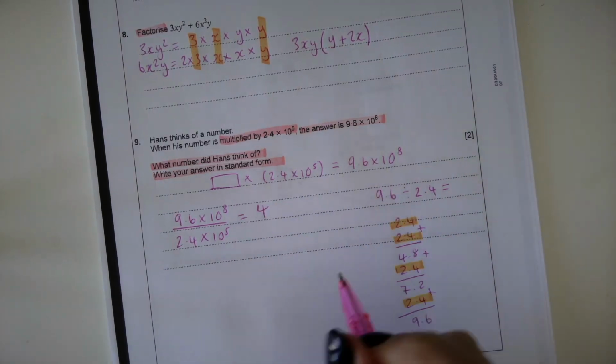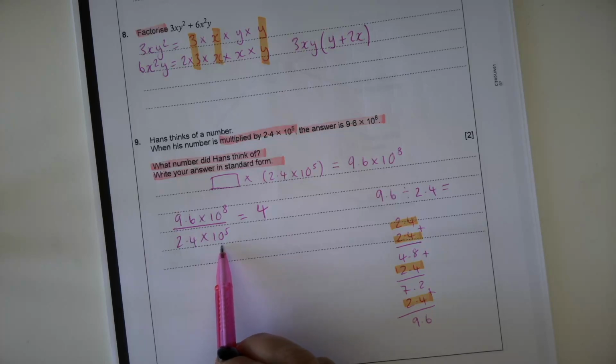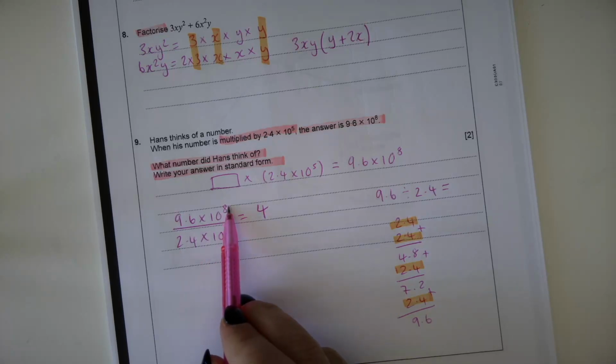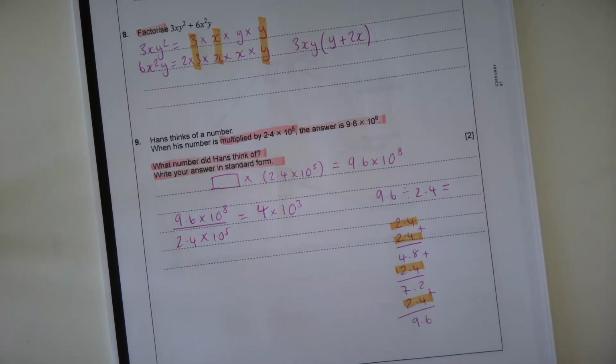So we have 4, but then we've got 10 to the power of 8 divided by 10 to the power of 5. So I can employ the laws of indices here, the law of division. If I have the same base number and I'm dividing, I can subtract the powers. So this is going to become 10 to the power of 8 subtract 5. So that becomes 10 to the power of 3.